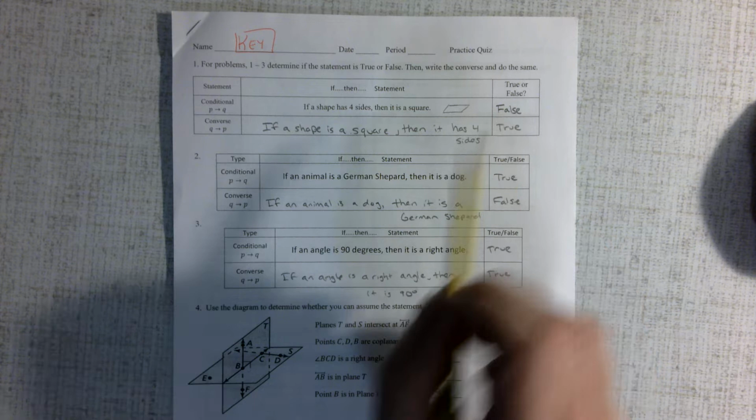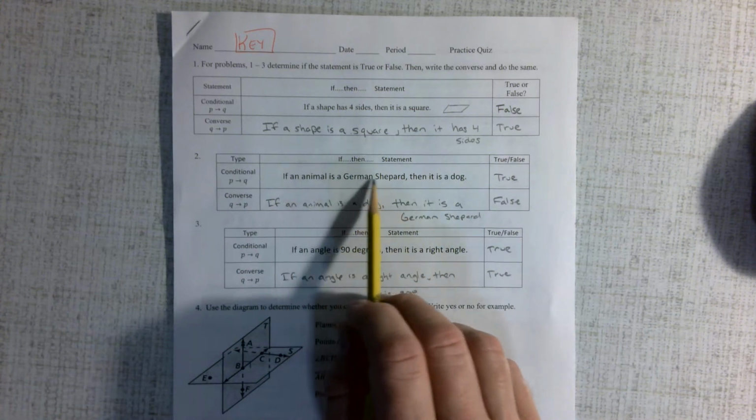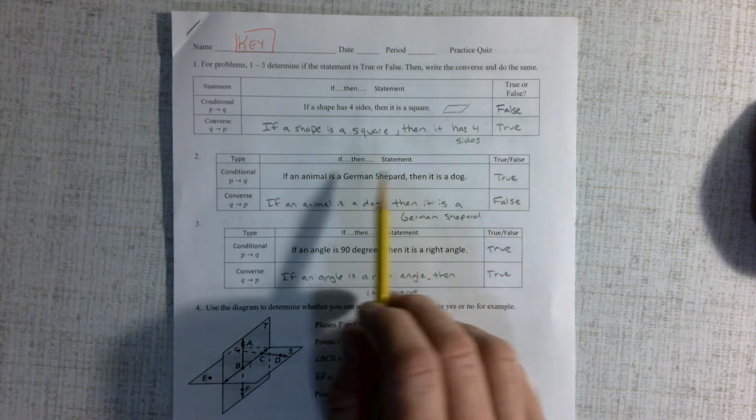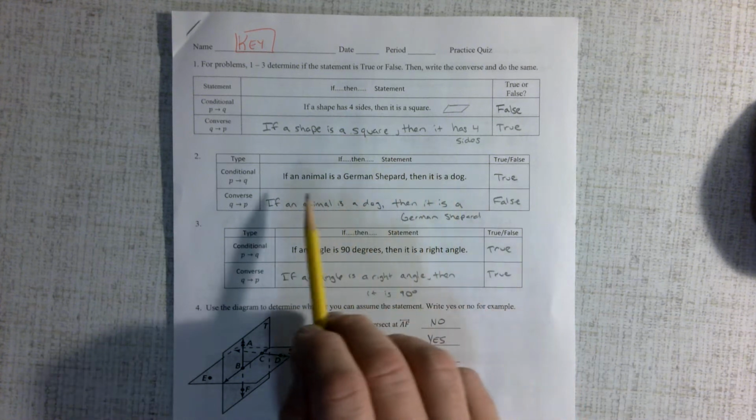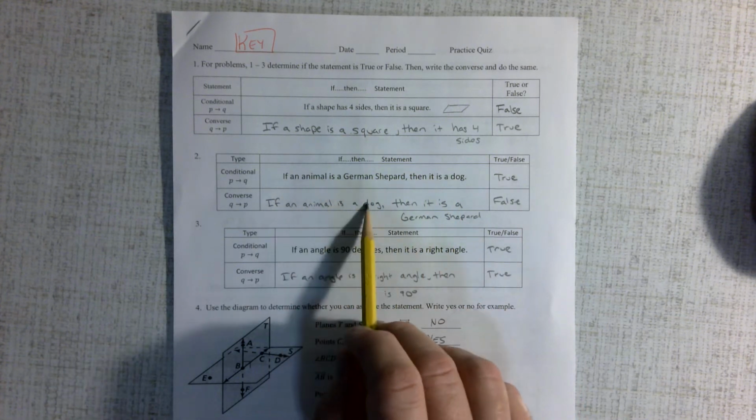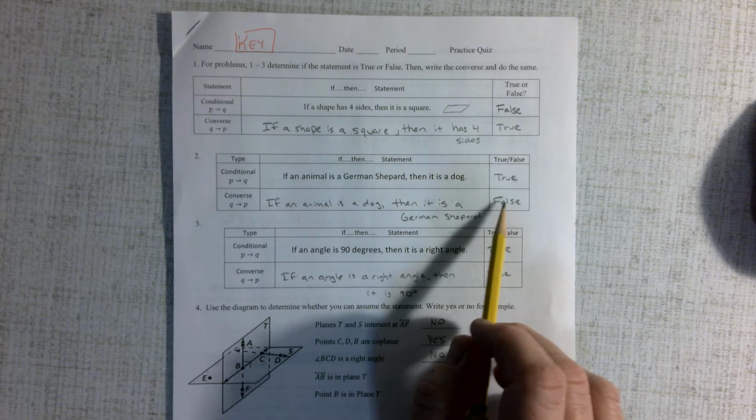So false, true. If an animal is a German Shepherd, then it's a dog. Well, that's true. German Shepherd is a type of dog. And then we flip it. If an animal is a dog, then it's a German Shepherd. Well, that's false. Could be a bird.